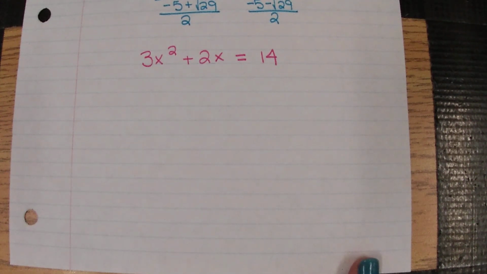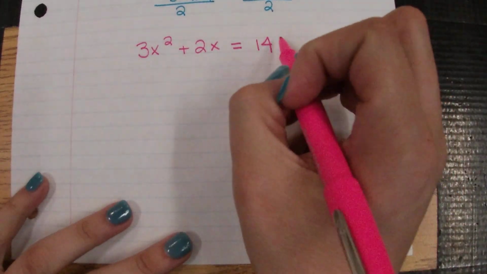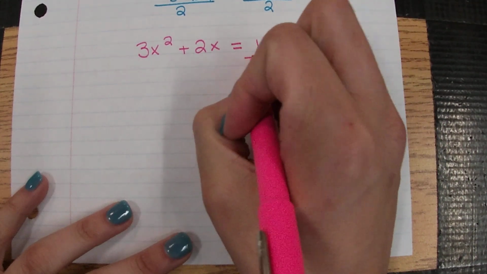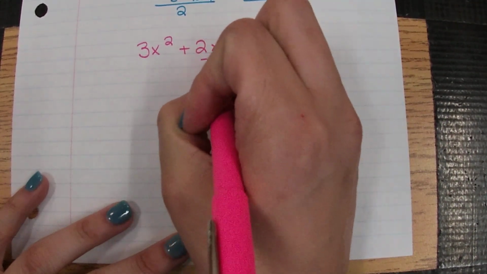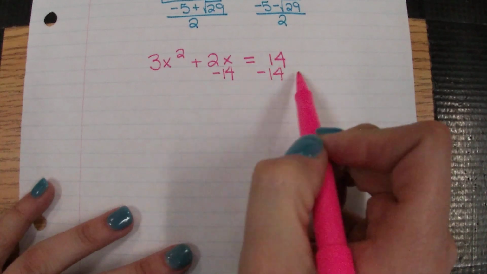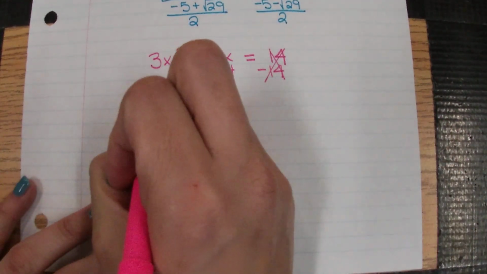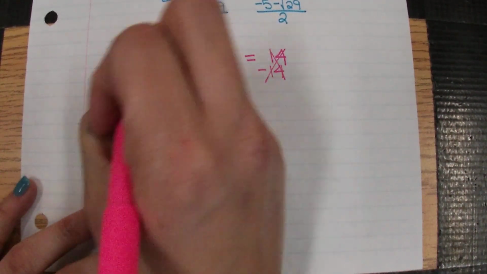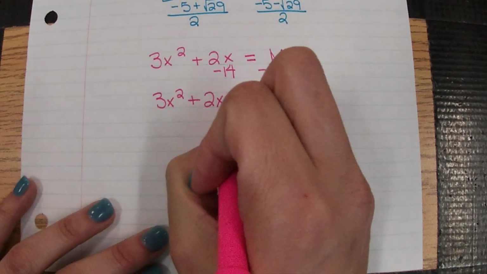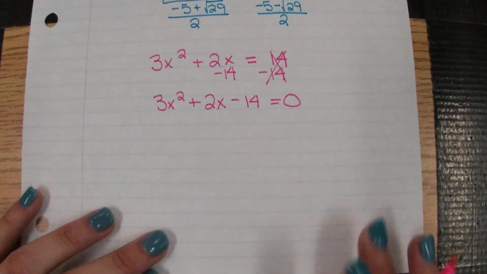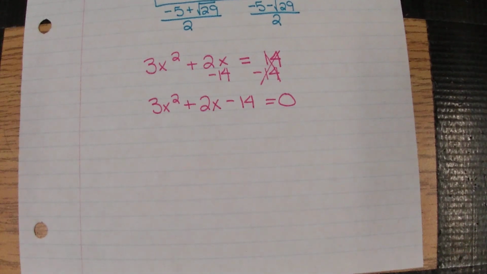So yesterday we said our first step, our first rule, is that we need this to equal 0. And this currently does not equal 0. So we need to do some math to make it equal 0. To move a positive 14, we will subtract 14 from each side. These cancel out and make 0, and now I have 3 things over here: 3x squared, positive 2x, minus 14. 2x and 14 are not like terms, so I cannot combine them.